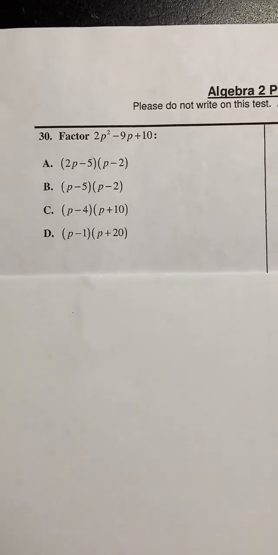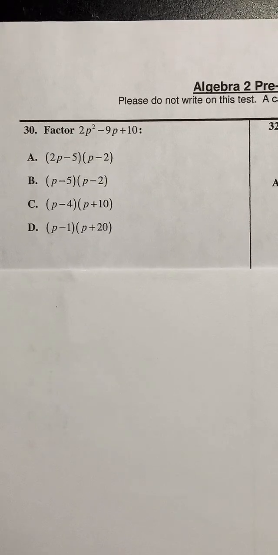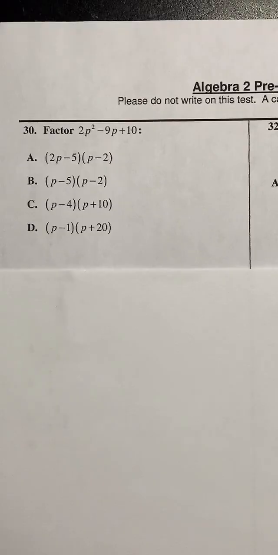Okay, let's do a couple more in us before we skedaddle. All right, so factor. We're going to factor 2p squared minus 9p plus 10. When you factor it, is your answer A, 2p minus 5 times p minus 2? Is it B, p minus 5 times p minus 2? Is it C, p minus 4 times p plus 10? Or is it D, p minus 1 times p plus 2?